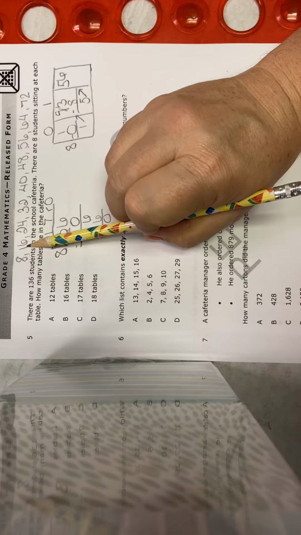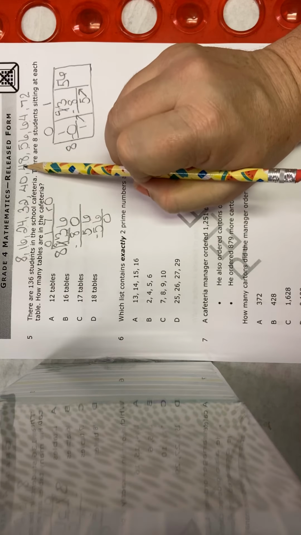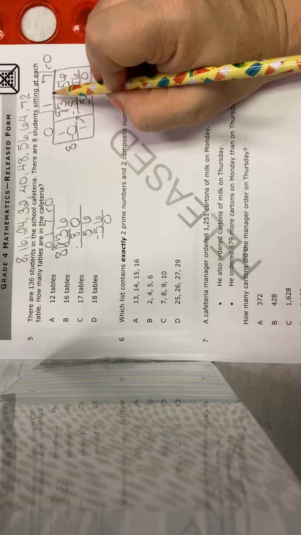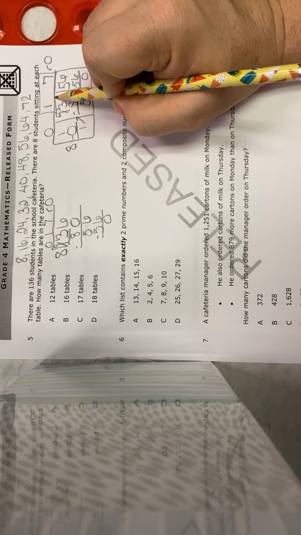So again, we look up at our multiples. 1, 2, 3, 4, 5, 6, 7. Still going to use the 7th one. 7 times 8 is still 56. And you still have that remainder of 0. So you still end up with 17 tables full of students.